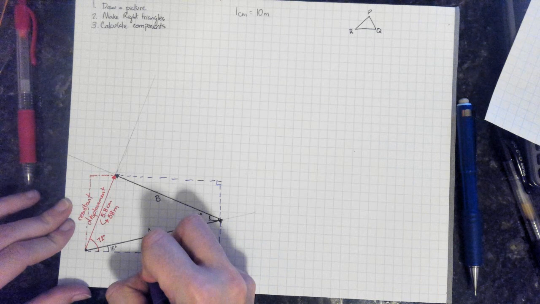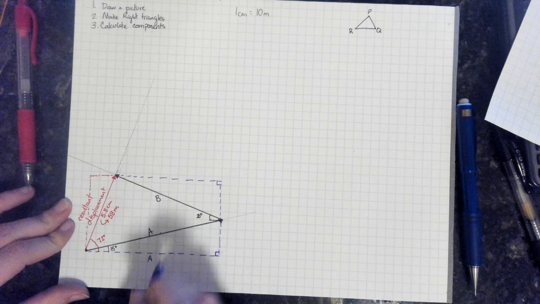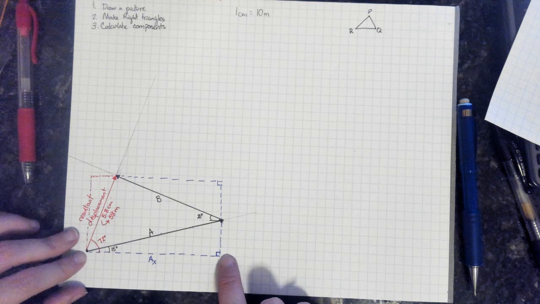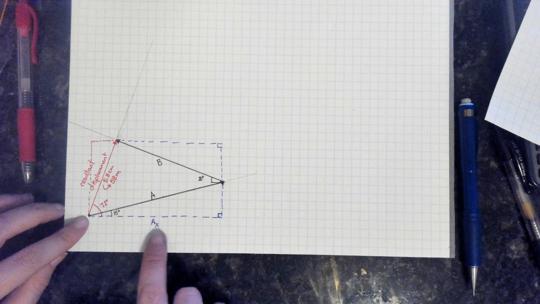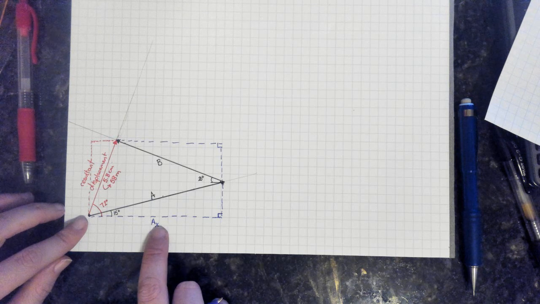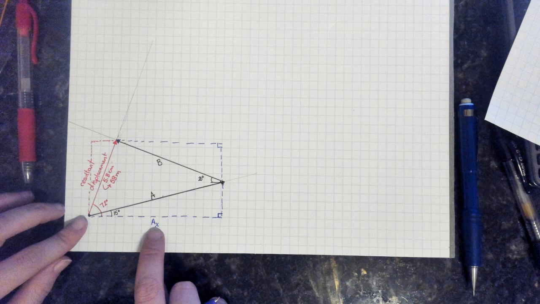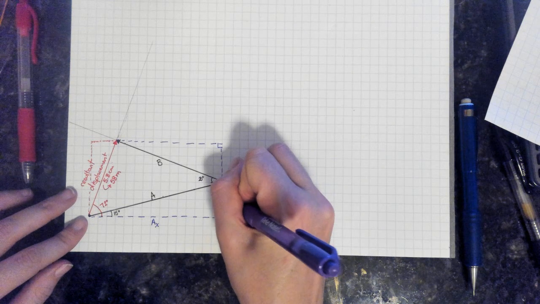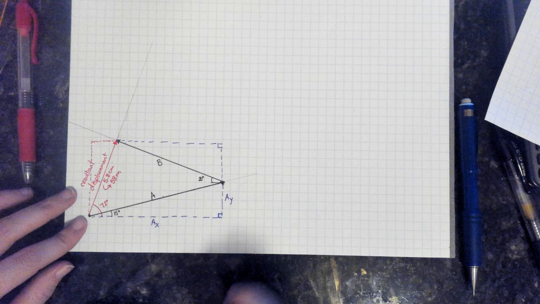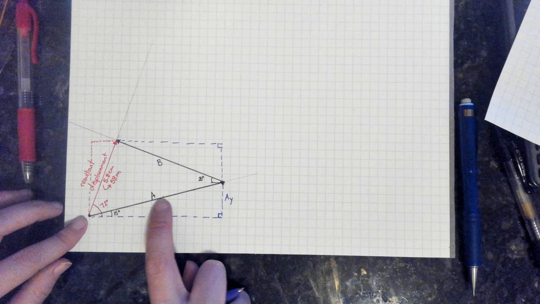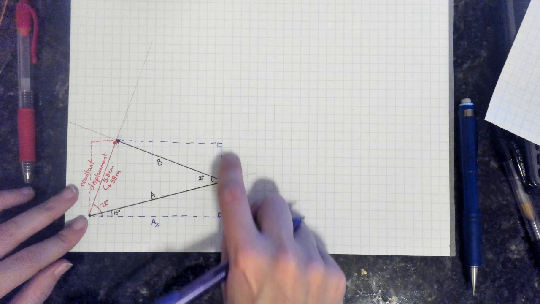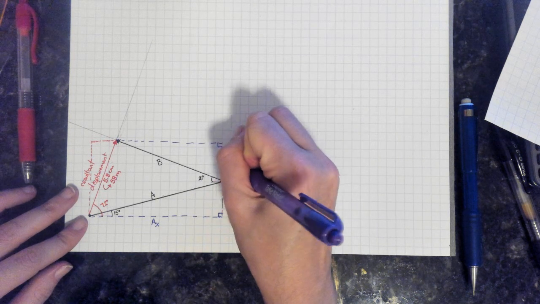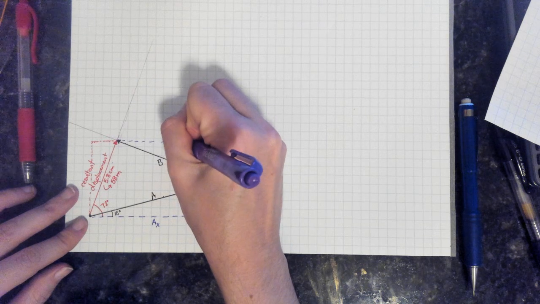Because I want to label this AX. So the length of this component is the length of A in our horizontal direction. Remember, X is for horizontal, Y is for vertical. So this one would be AY, or the Y component of A in the vertical direction. And then B has the same thing. This is BY and BX.